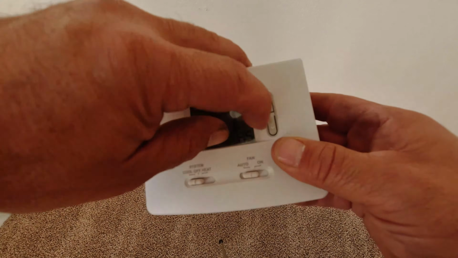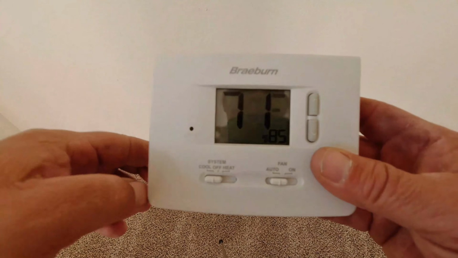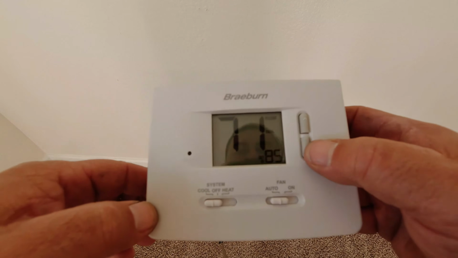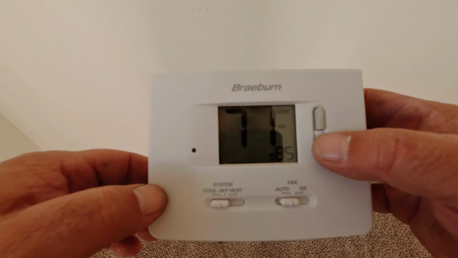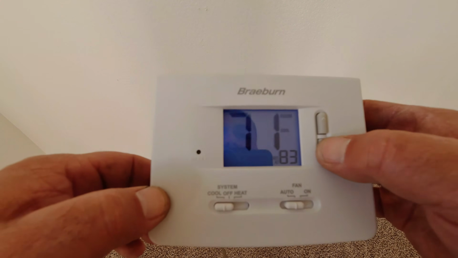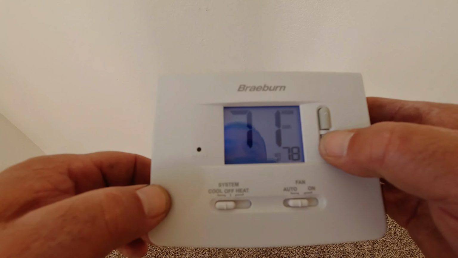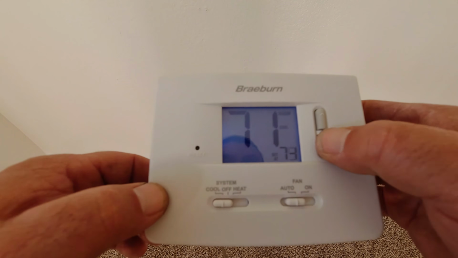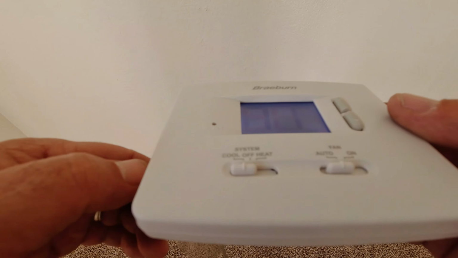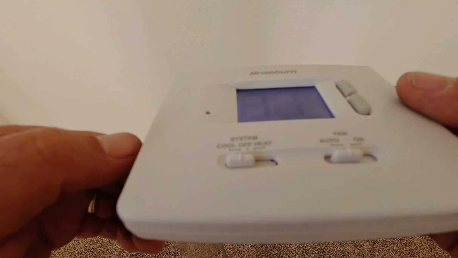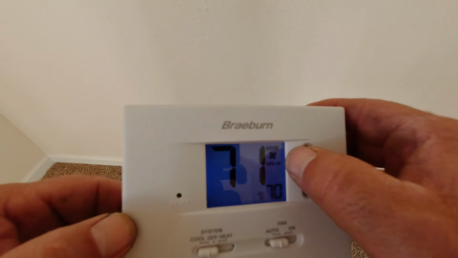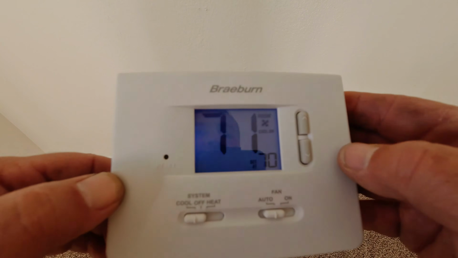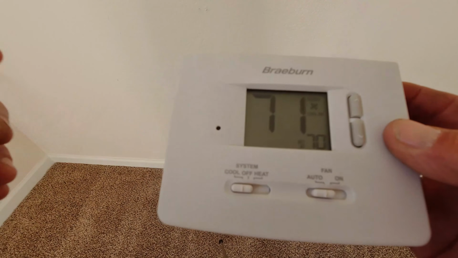We have to go below 71 to call for cold, for the compressor to kick in. So anything below 71 will make the compressor, or the air conditioner, kick in. You'll hear that click on this particular thermostat.